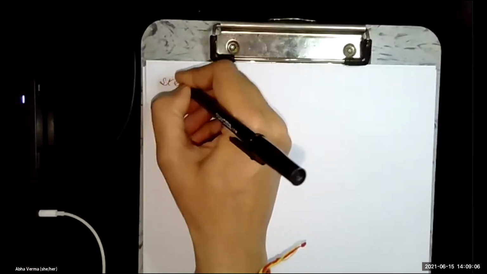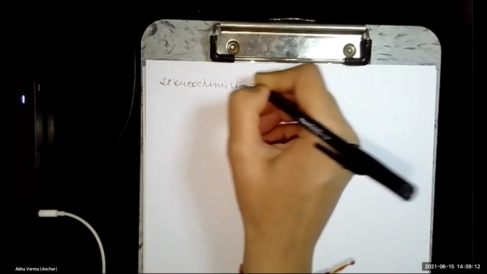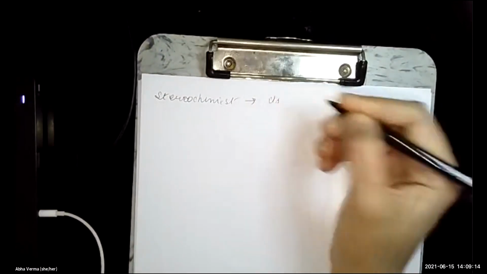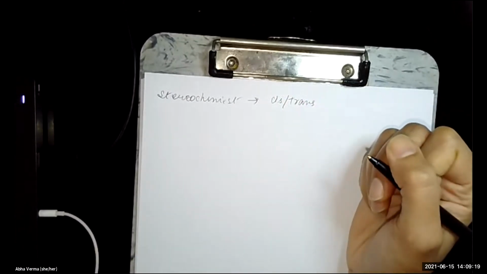Any questions so far? No questions? Okay. I'm guessing all of you are understanding everything that we're doing here. So the position of our double bond will help you decide the regioselectivity. So far we have been looking at stereochemistry. What is stereochemistry? Whether you're going to make a cis or a trans kind of a reaction.